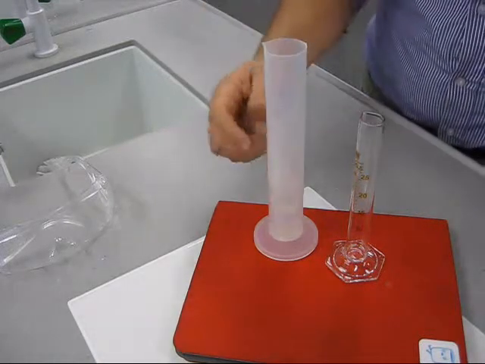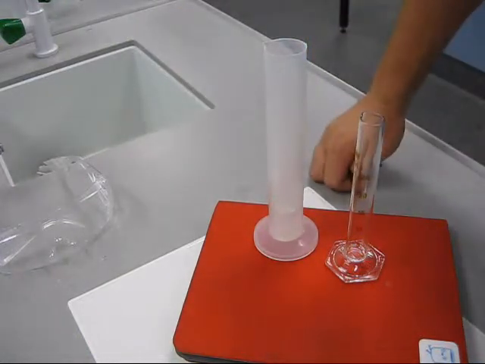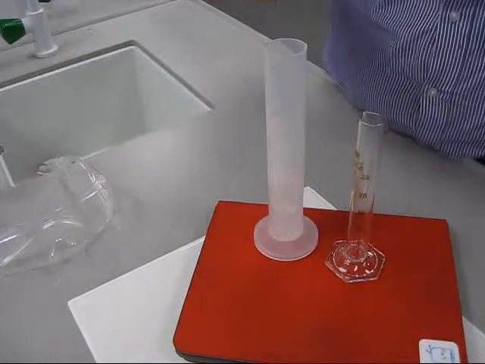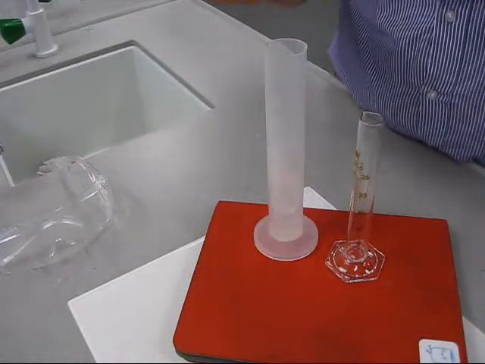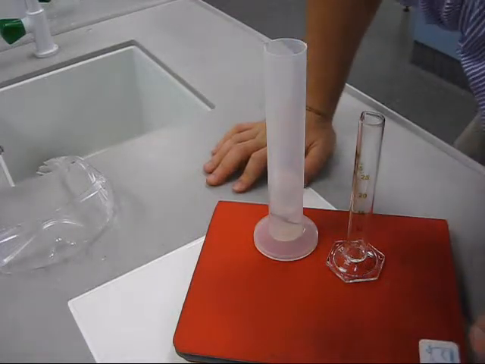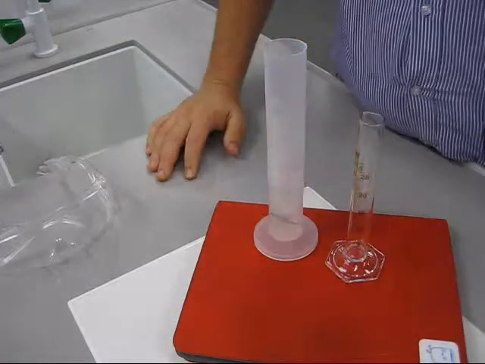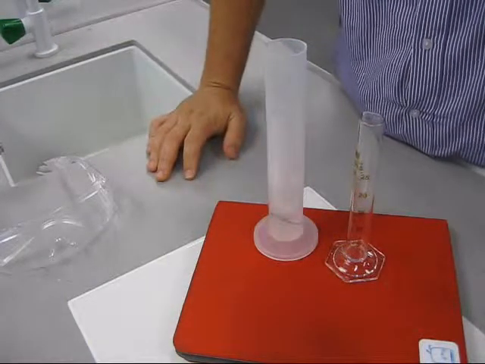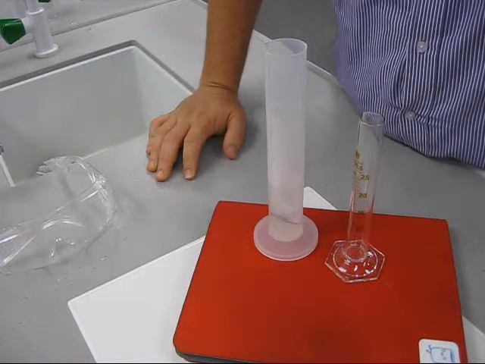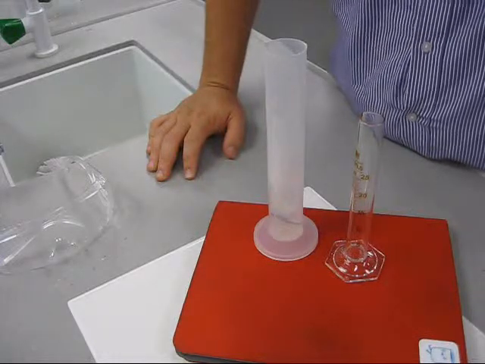Well, first we record the volume, okay? Now we'll say, for example, that that is 43 milliliters. So 43 centimeters cubed. We drop it in, let it settle, and now it's gone up to 44 and a half, or we'll say 44 centimeters cubed. So that means the entire key is 1 centimeter cubed.